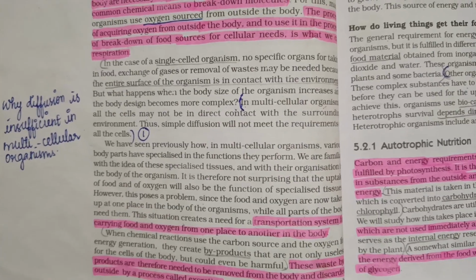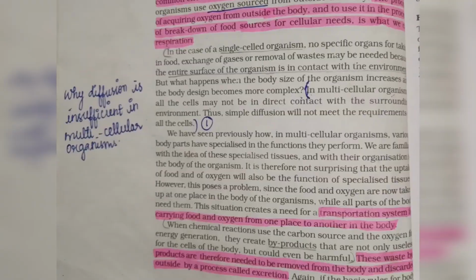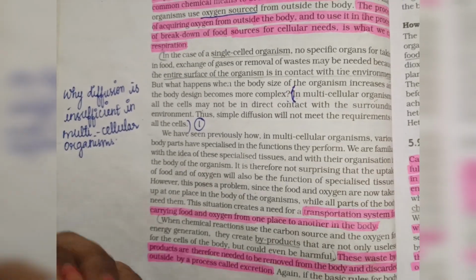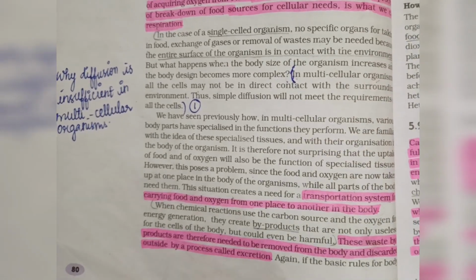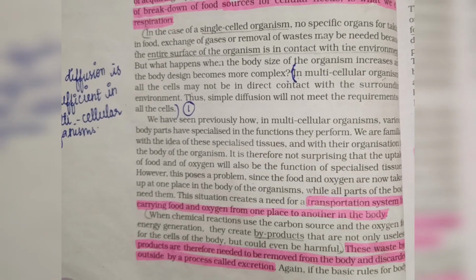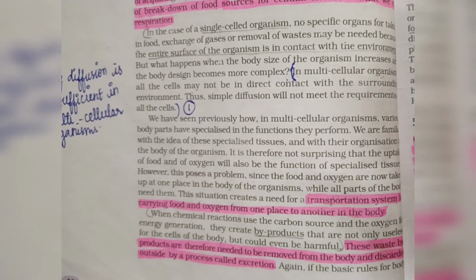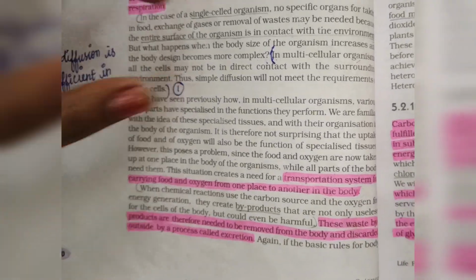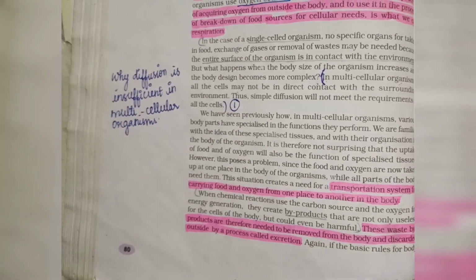The body design of multicellular organisms is very complex, whereas in single-celled organisms, no specific organs for taking in food, exchange of gases or removal of waste may be needed. While in multicellular organisms, all the cells may not be in direct contact with the environment. That is why diffusion will not meet the requirement of all the cells. This is the answer for this question. Note it down in your textbook.